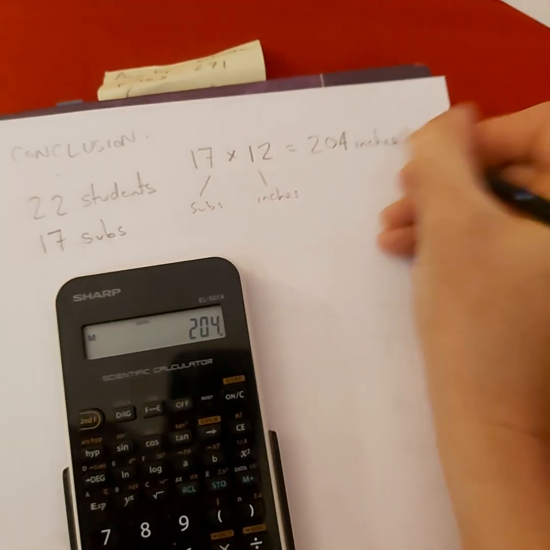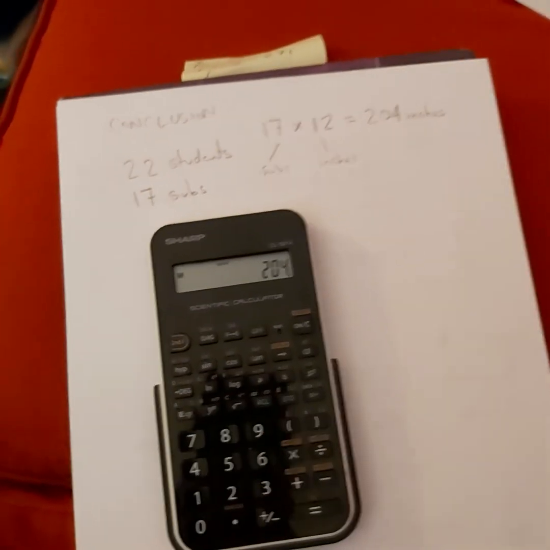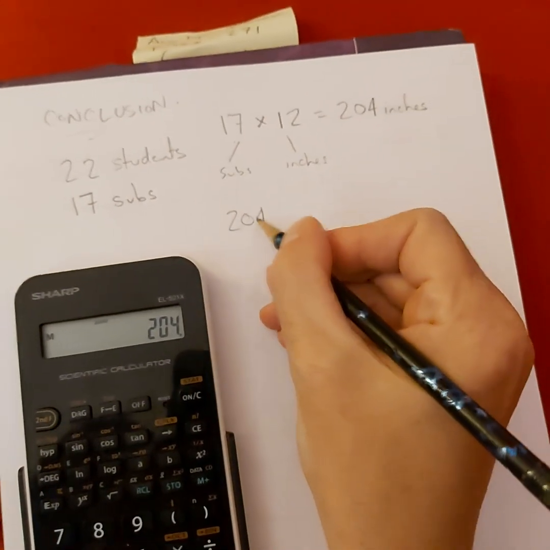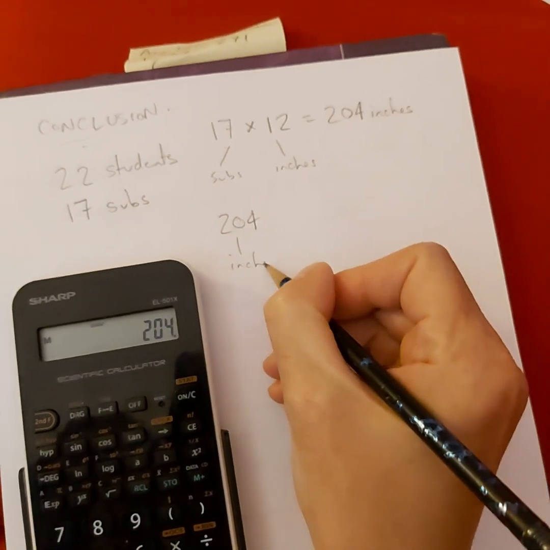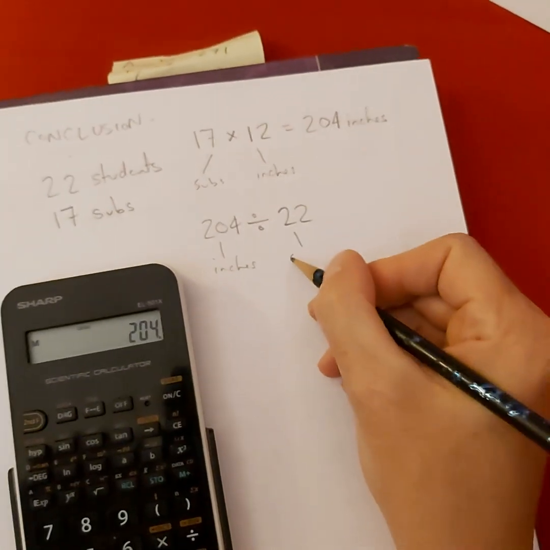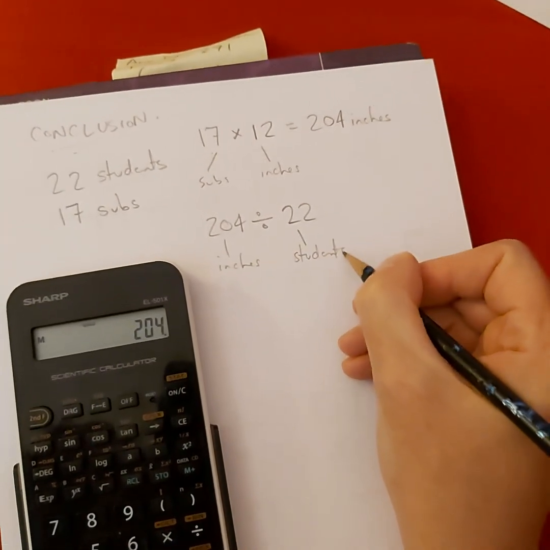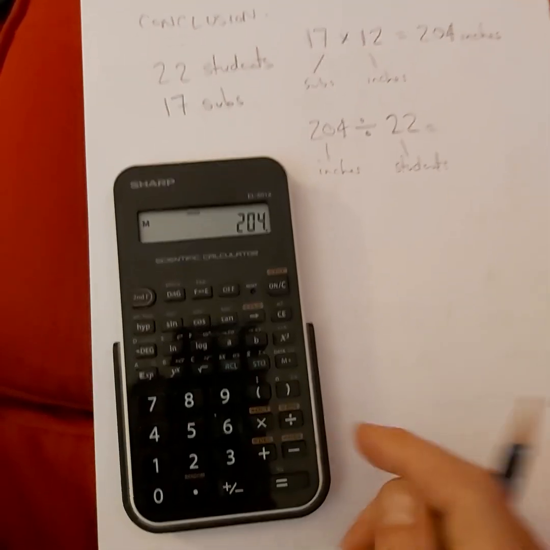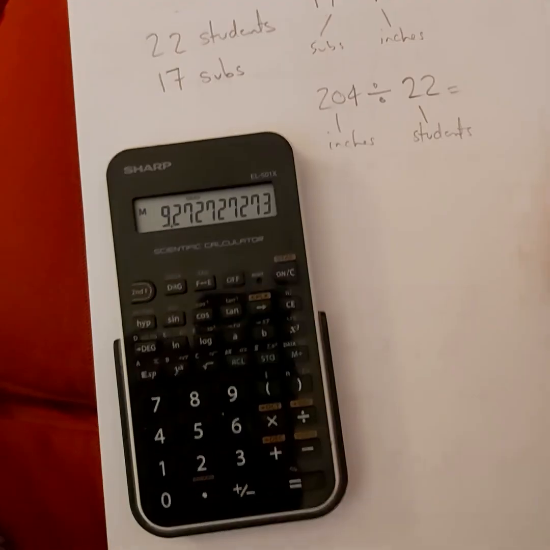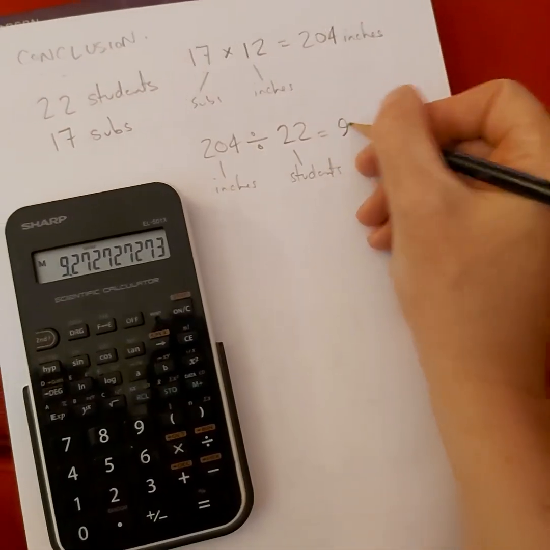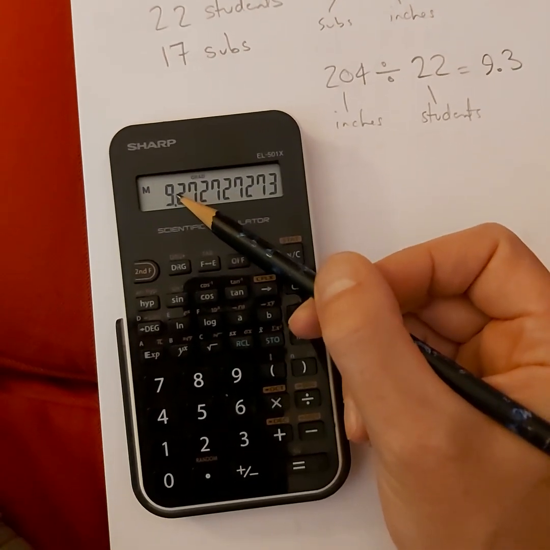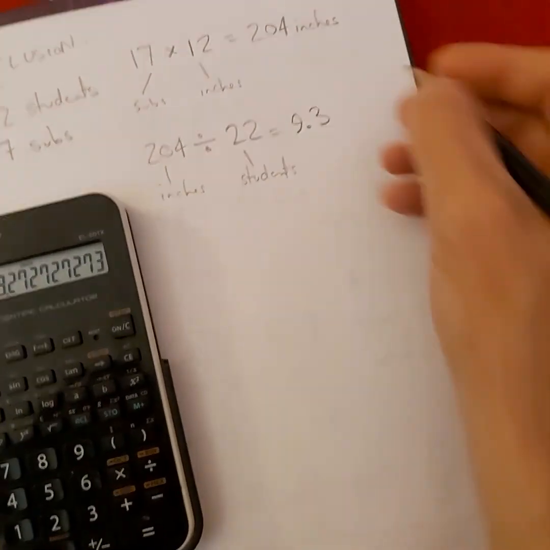All right, so I have 204 inches of sub in total that I now need to divide by the number of people. So I take 204 inches and I divide that by now 22 students. Let's see what kind of an answer we get here. 204 divided by 22, 9.3. Okay, I'm rounding. Obviously, this 7 causes me to round the 2 up to a 3. 1 decimal place is enough.